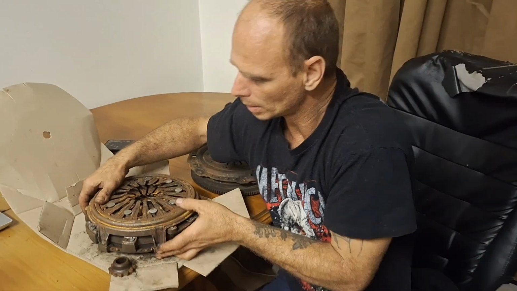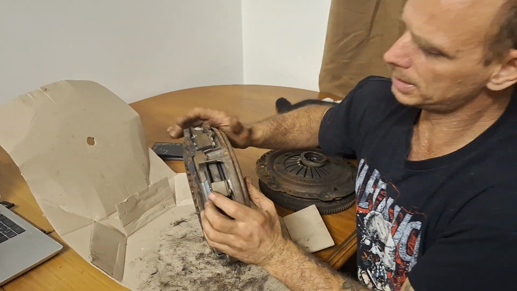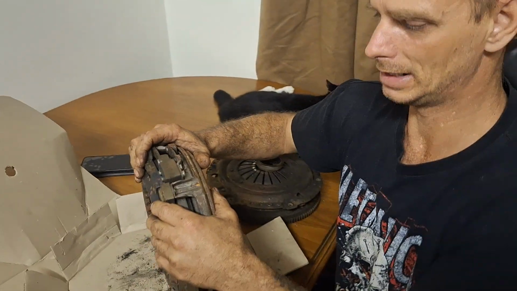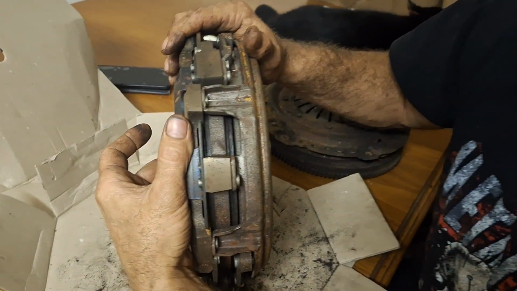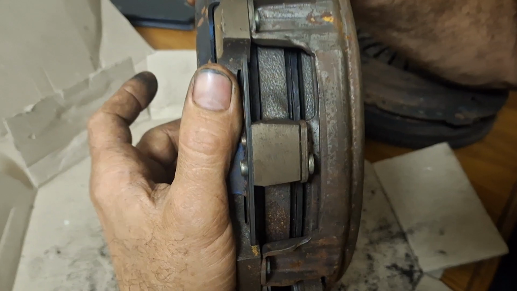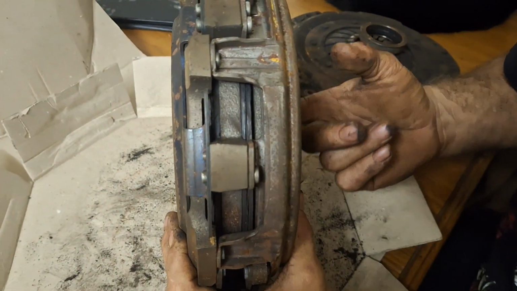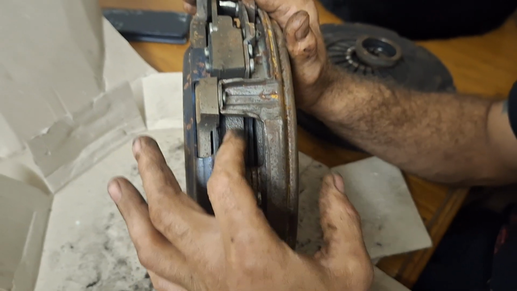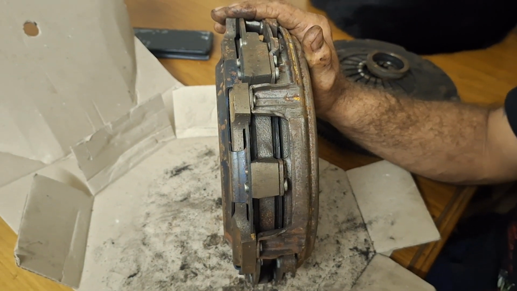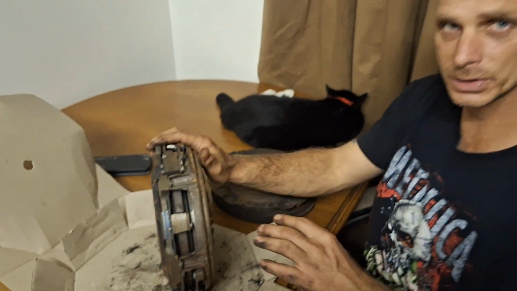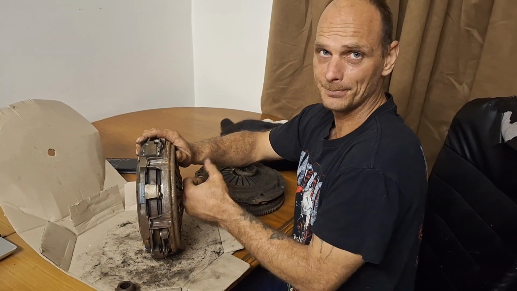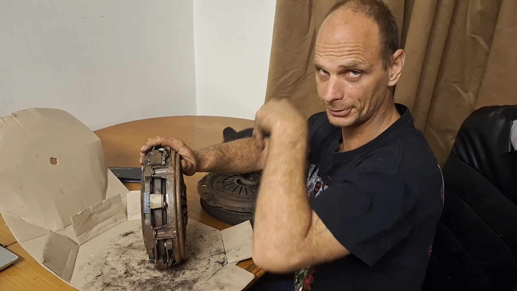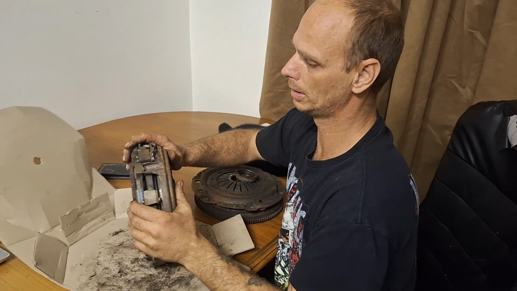Okay, so this here is a dual clutch assembly. So what it is, if you look in here, there's one clutch there. There's a pressure plate. Here is another clutch here. Here's another pressure plate, and in the middle is your flywheel. Your flywheel is not connected to anything. Okay? It's got a bearing on there, but it spins freely. It's not connected directly to anything.